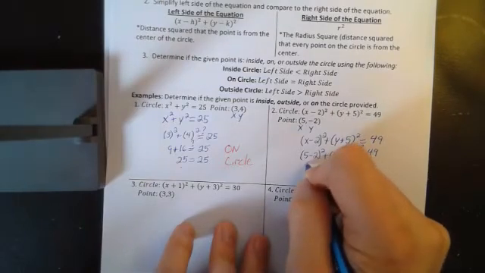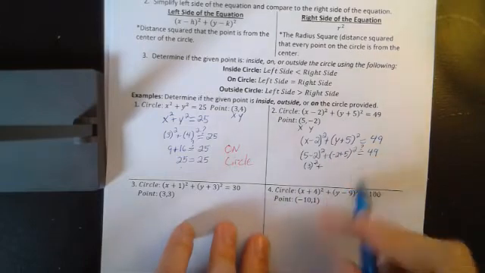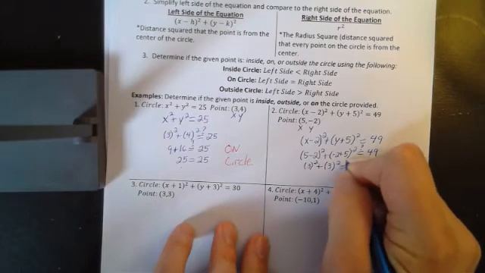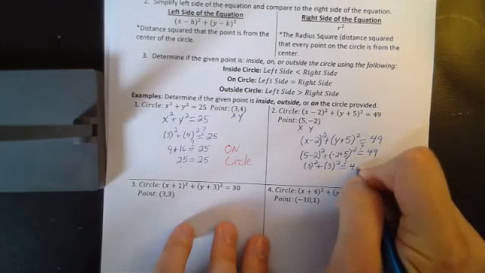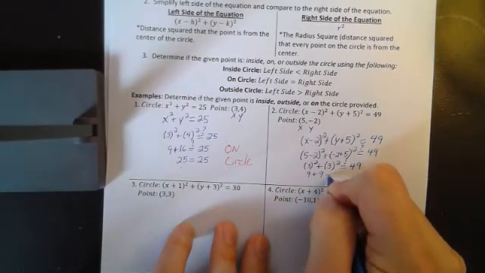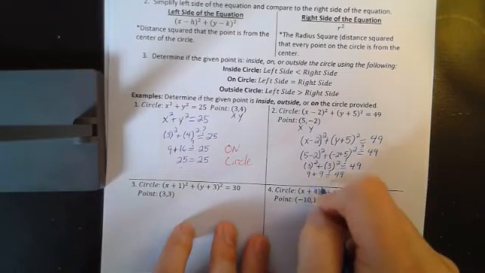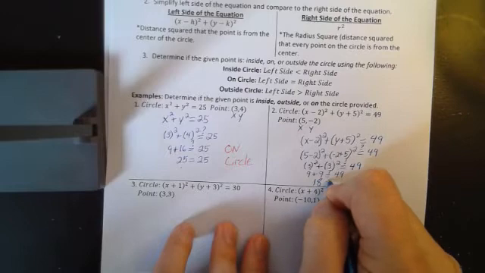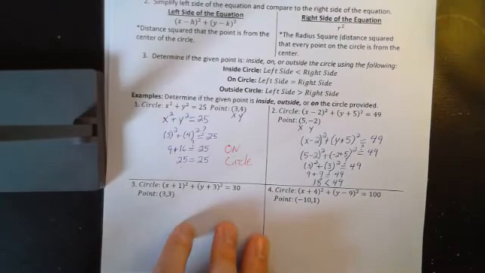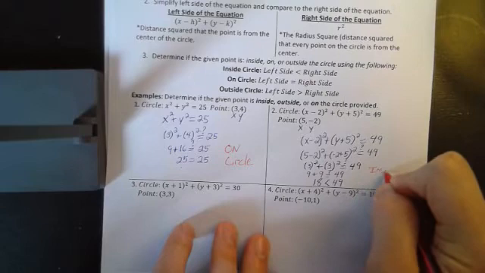5 minus 2 squared is 3. Negative 2 plus 5 is 3 as well. We're seeing how that relates to 49. 3 squared is 9 plus 9. 9 plus 9 is 18. 18 is less than 49, meaning that your point (5, negative 2) is inside the circle.